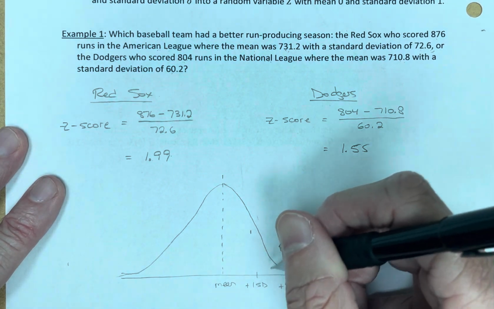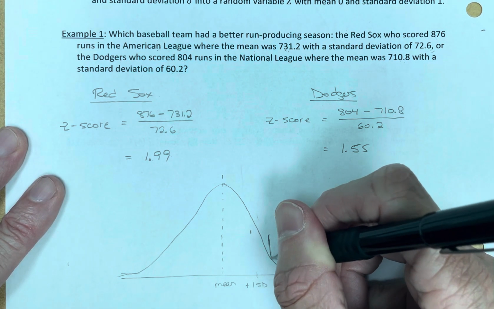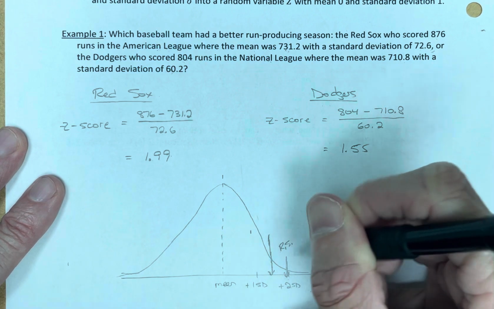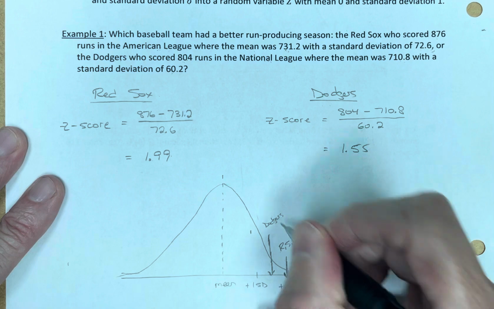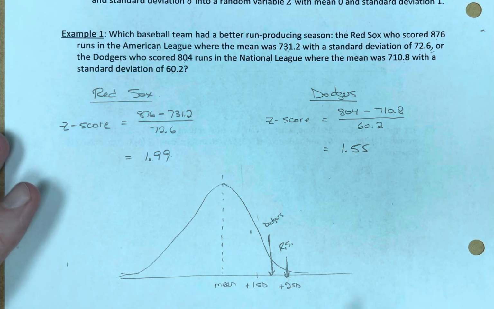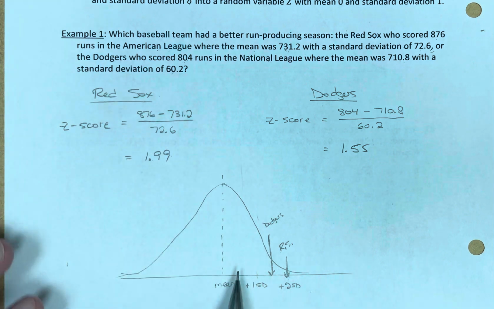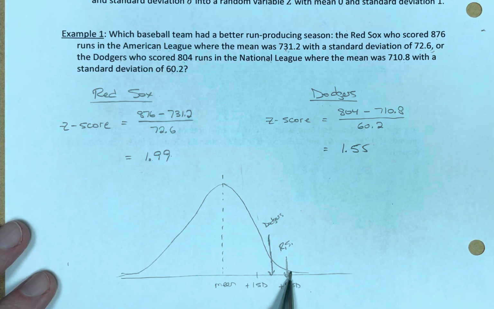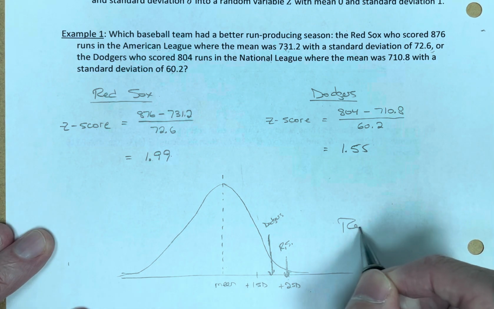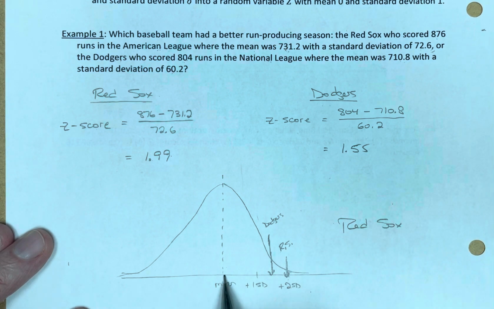Down here, 1.55 puts them about here. This is the Dodgers. Okay, so now we can compare them. We can see that the Red Sox are further above the mean for their league than the Dodgers are for their league. So, which team had the better run-producing season? The Red Sox. They were further above the mean compared to their league versus the Dodgers, who were not as far above the mean in comparison to their league.